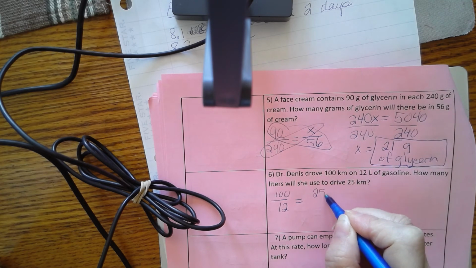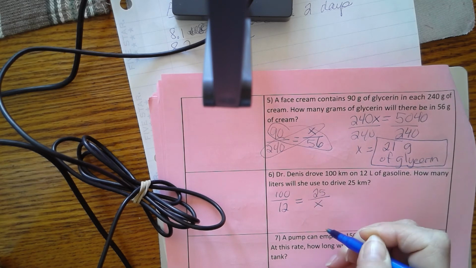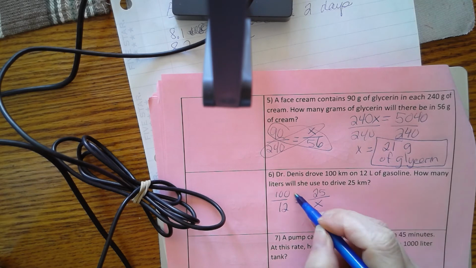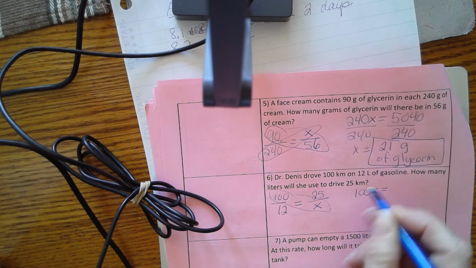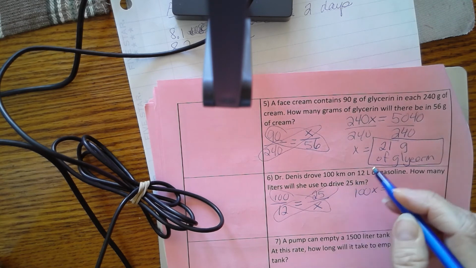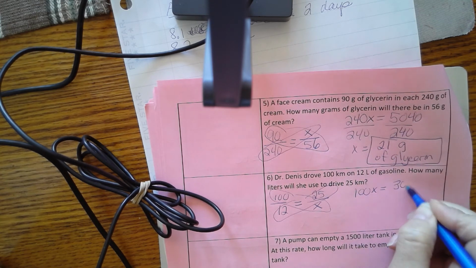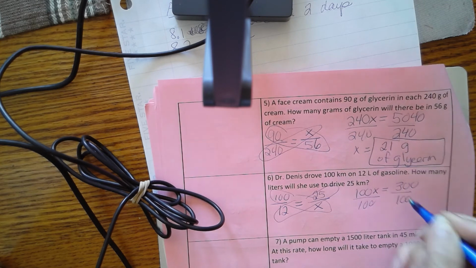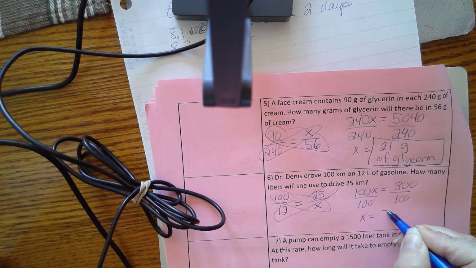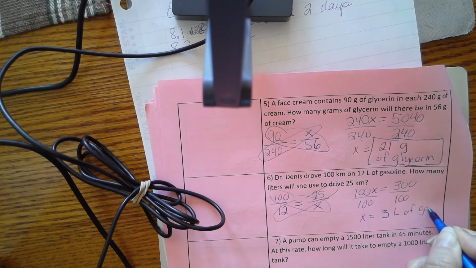So 25 kilometers, x liters. All right, so cross multiplying, 100x equals 300. Divide by 100. x equals 3 liters of gas.